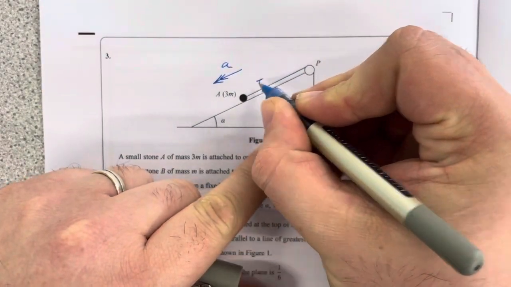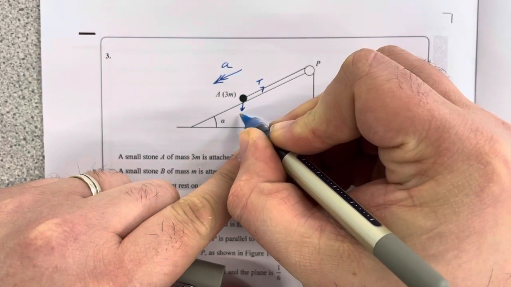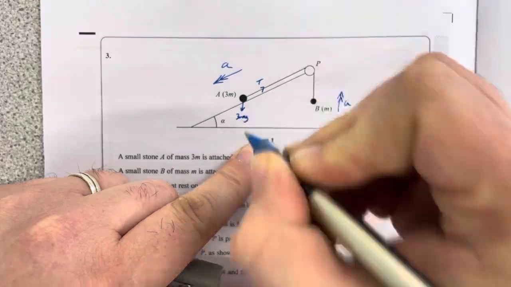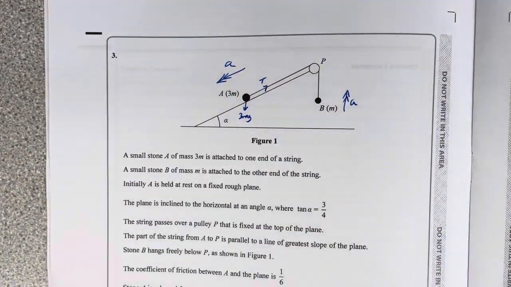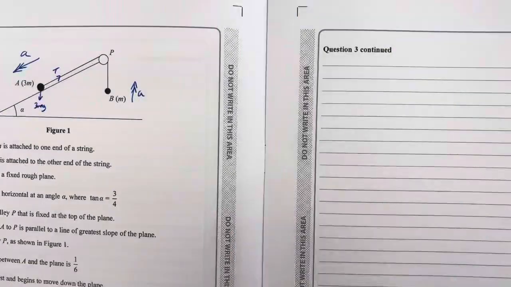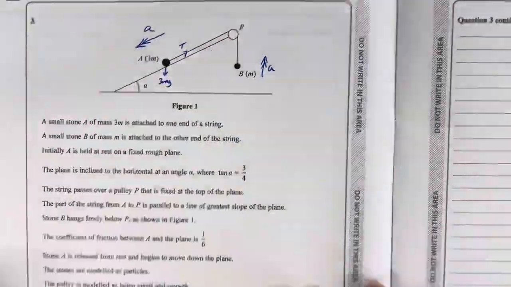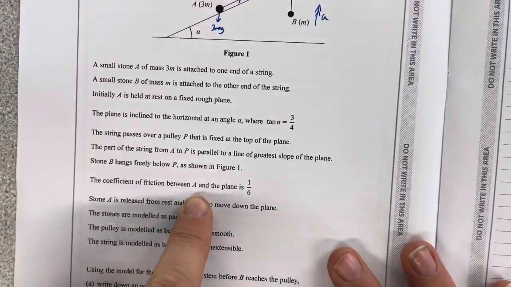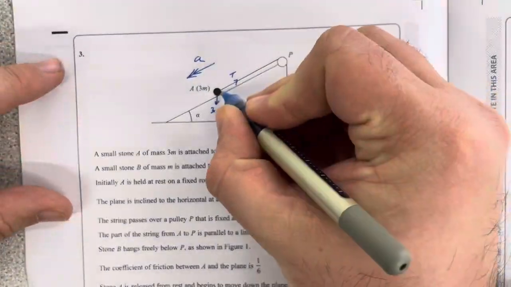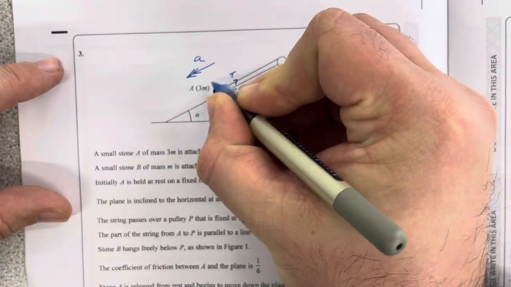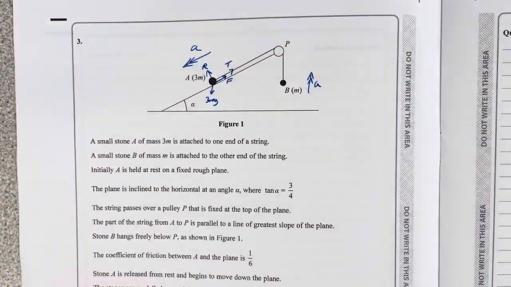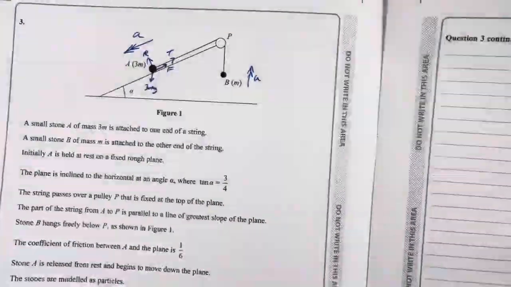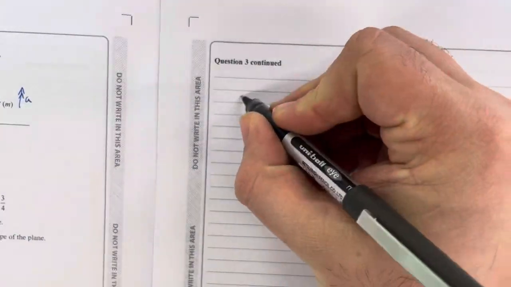I've got a tension in the rope, and I've got a weight acting downwards, which is going to be 3mg. Okay, the mass times the acceleration due to gravity. Okay, so I'm going to resolve down the plane. Oh, hold on, we've got friction as well, because we said it's rough, haven't we? The coefficient of friction between A and the plane is a 6th. So I've also got a friction force in there as well, so it means I need the reaction force. I'll call that R. Okay, so write down an equation for the motion of A. So it just wants the equation for this part.